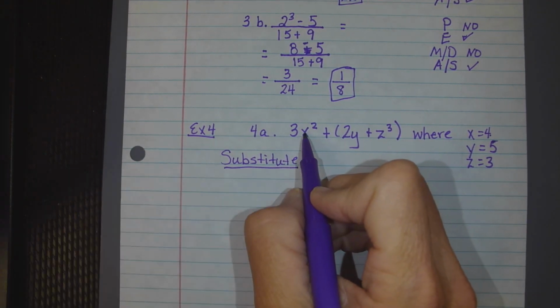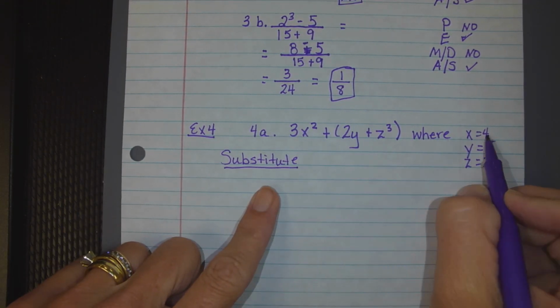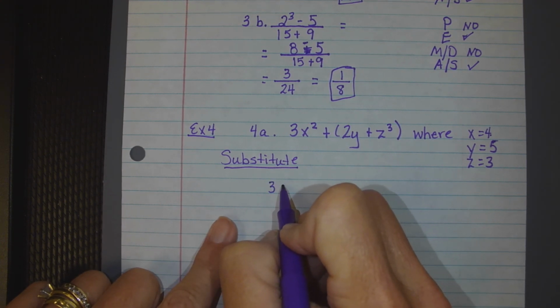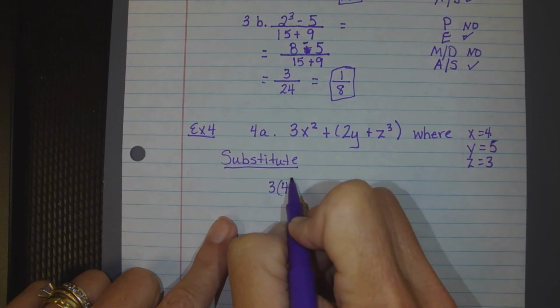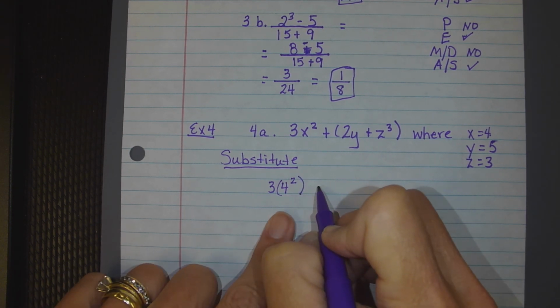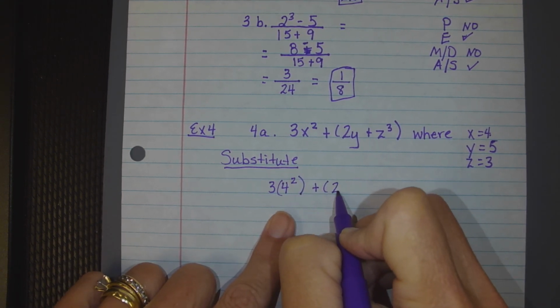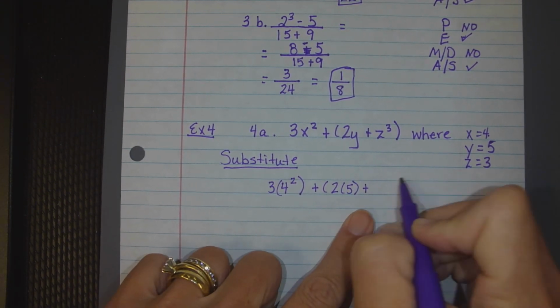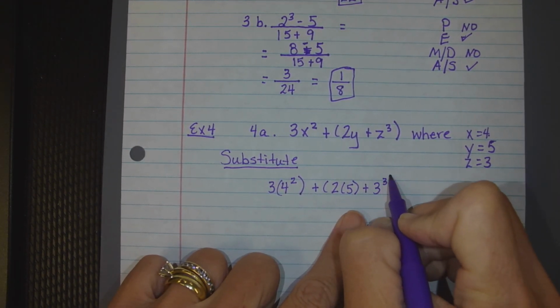I am going to take this x out, and this x will become a 4. So we have 3, 4 squared plus 2 times 5 plus 3 to the third power.